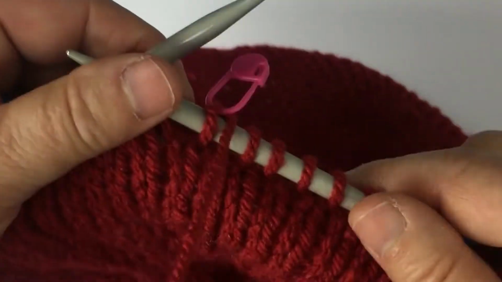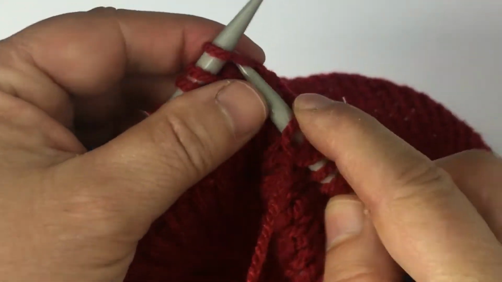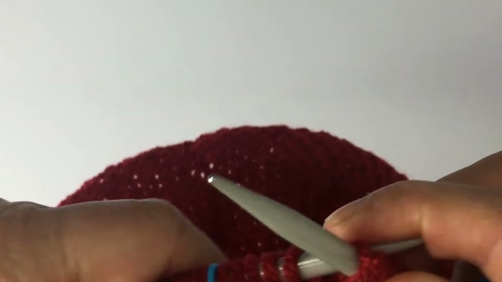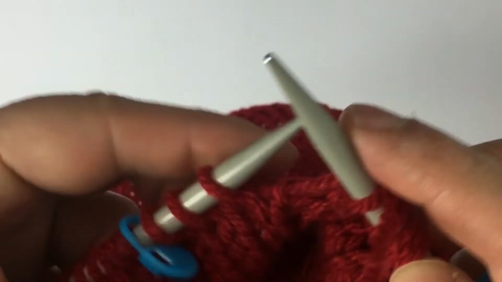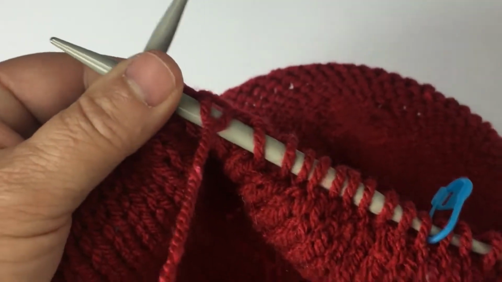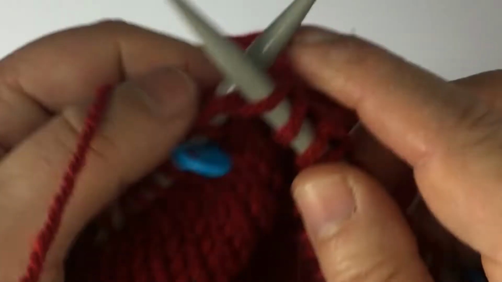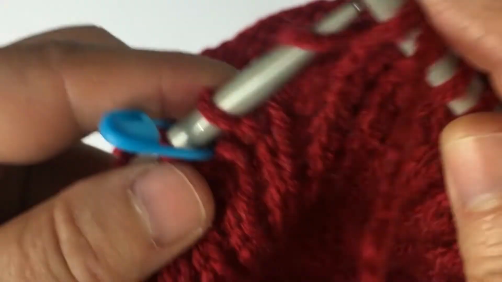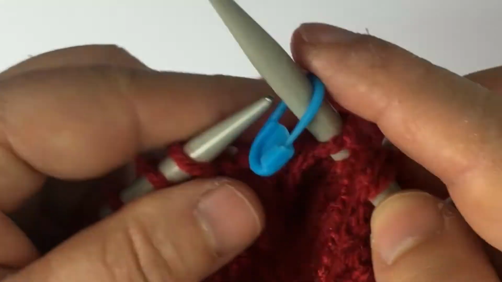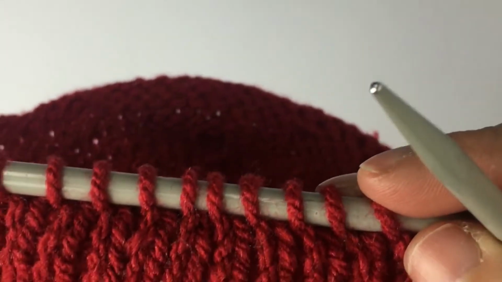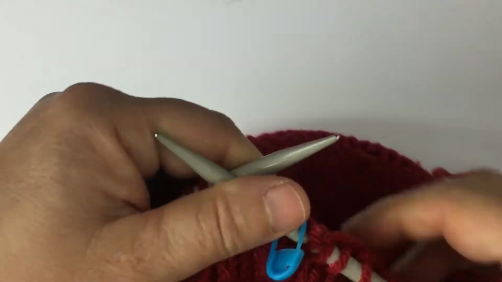The first thing I need to do is to knit my stitches until I'm at the first stitch marker that marks the beginning of the opening. So I'm knitting these 7 stitches, and now I'm here where I should start working on the opening. So now I have to tell you some things about how we do it.